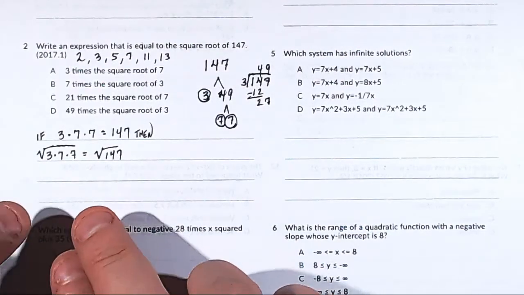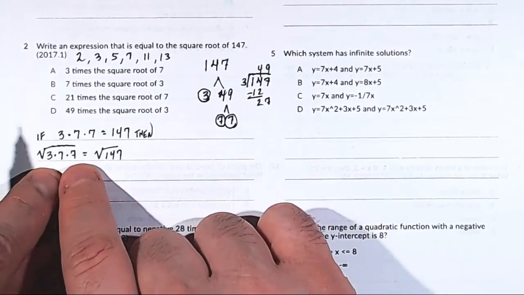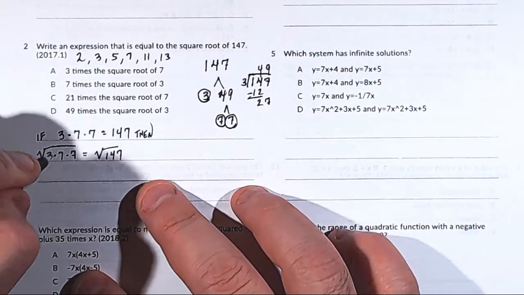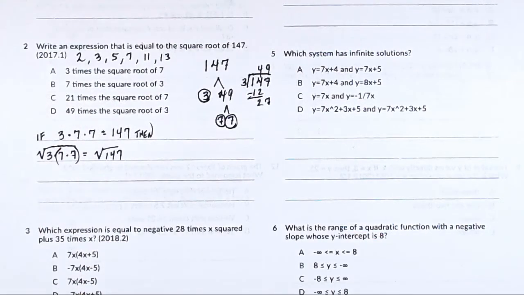Now, the rule about square roots is that each of these can be broken up into pieces. So we take the 2 7s and place them in parentheses because there's something special that we can exploit here.